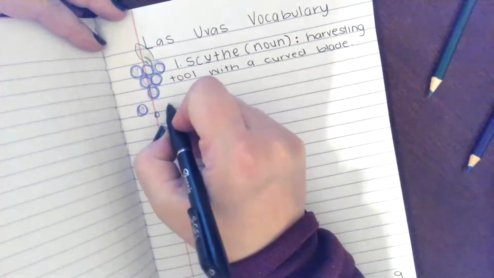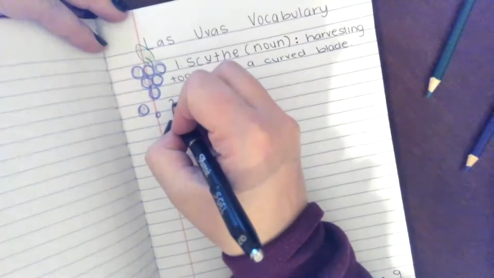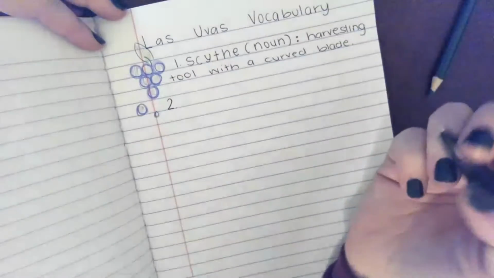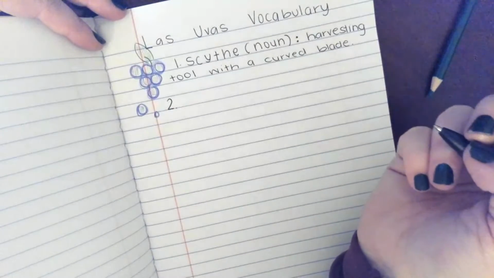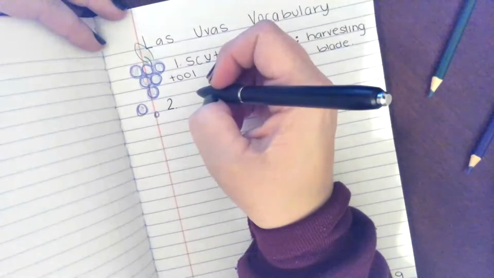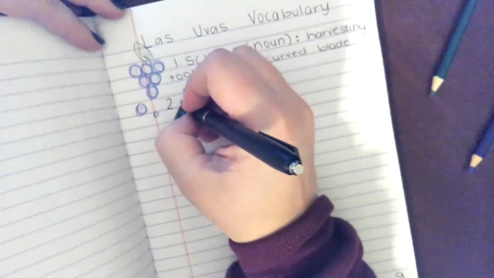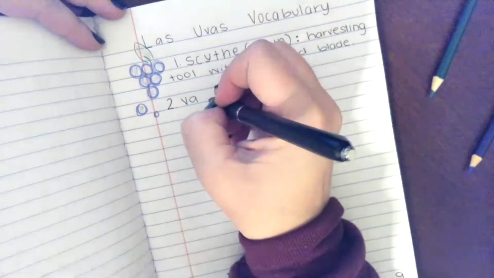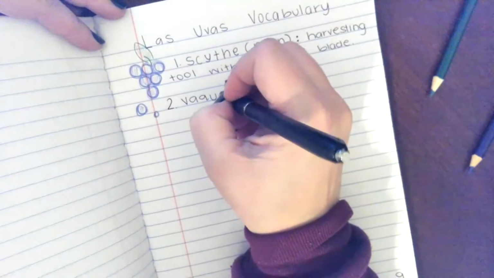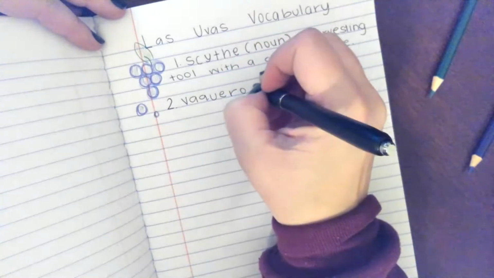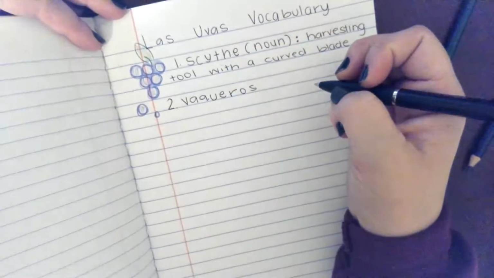So I'm going to come over here because I got some space over here now. I'm going to write the number 2. And then I'm going to write my word. My word is vaqueros. V-A-Q-U-E-R-O-S, vaqueros.